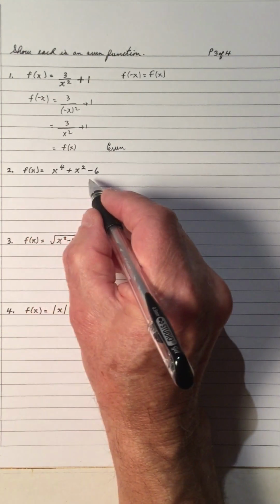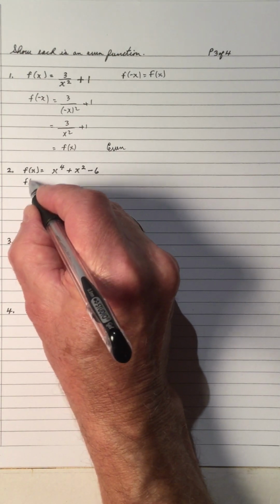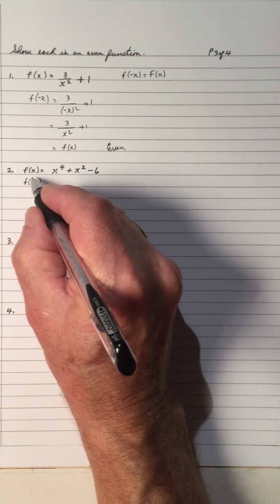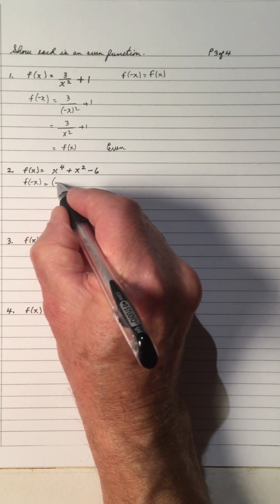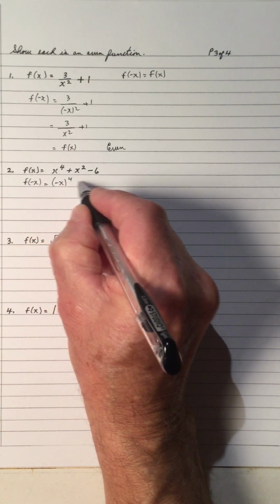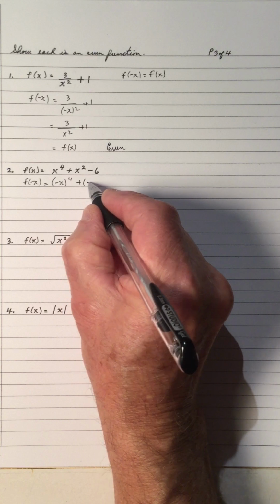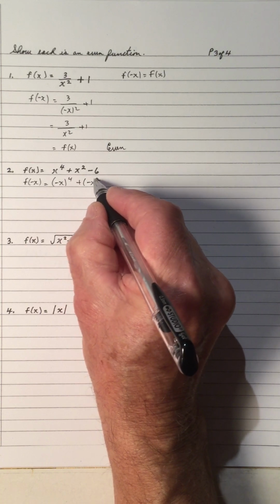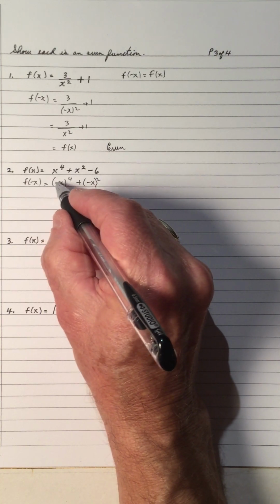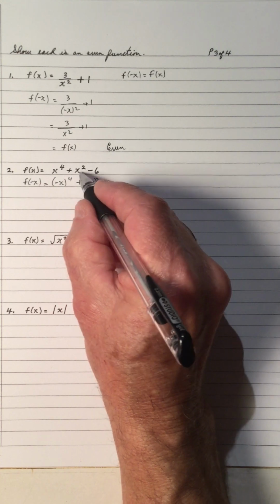Number 2, again, we're going to sub in f of negative x. So we're putting negative x in the place of x. Wherever I see an x in the equation, I'm putting negative x in the place of x.